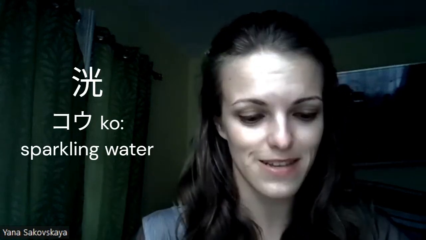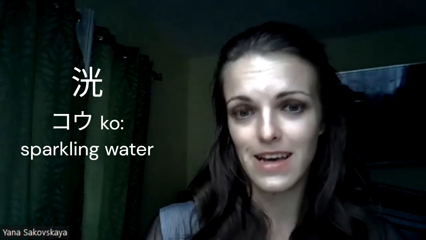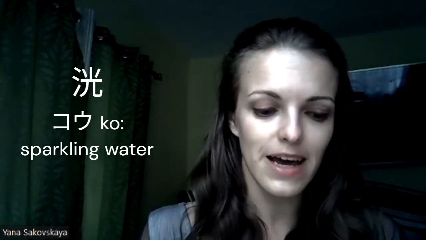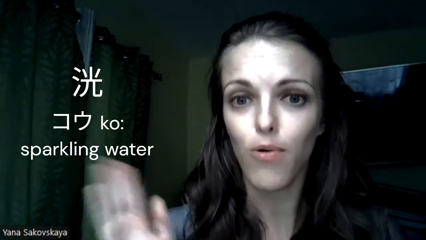And some dictionary details about this kanji is that, well, this is quite rare, and the Chinese reading for that is ko.